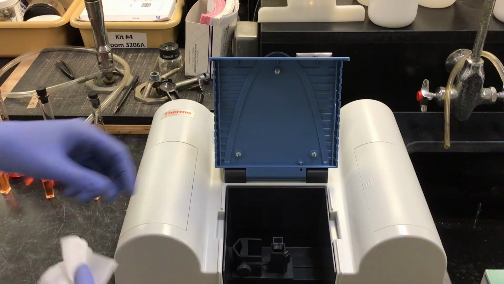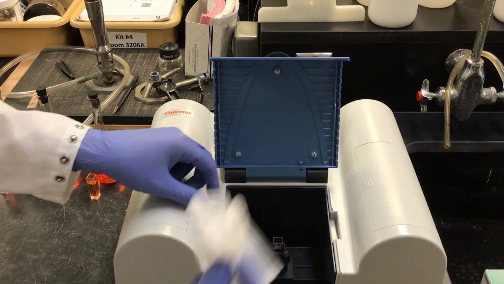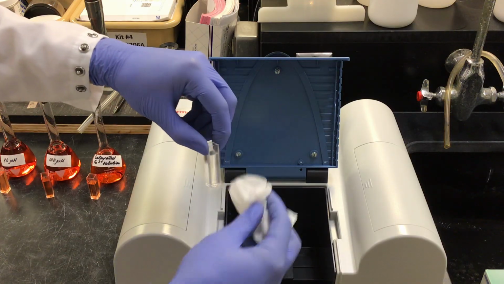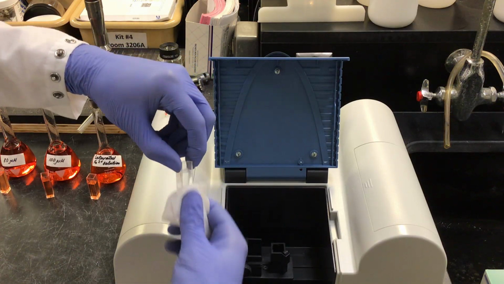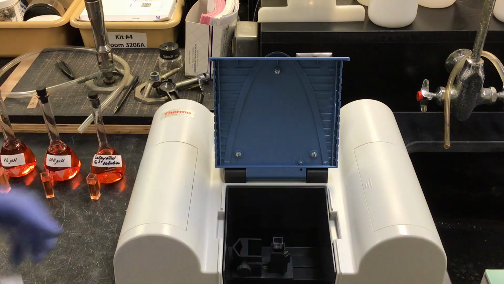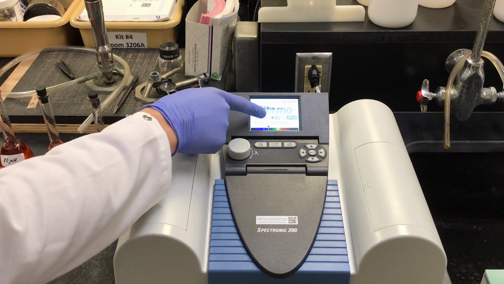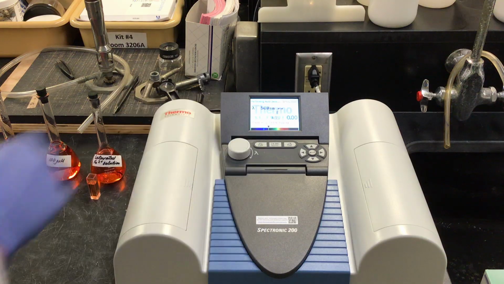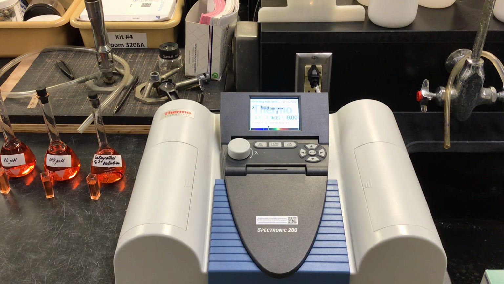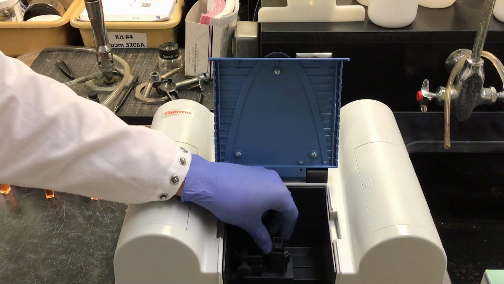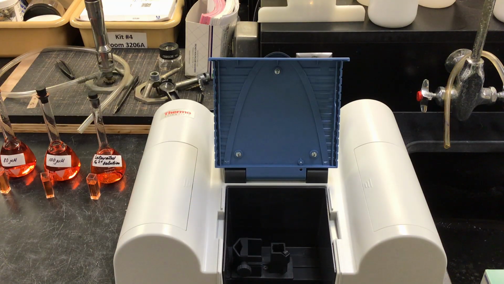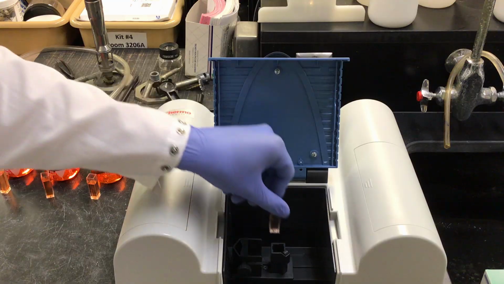We need to make sure that our cuvettes are clean, so we can use Chem wipes to go through and wipe down the sides. This is to remove any dust or other liquid sitting in the way. Our absorbance is reading at 0, but we still want to perform our 0. While we wait, we can go ahead and clean our other cuvettes to remove any contaminant on them. Our Spectronic 200 is zeroed, so I can take out my blank cuvette and begin my absorbance readings.